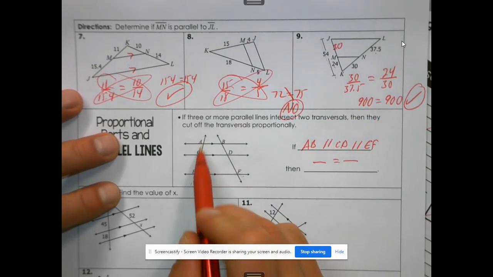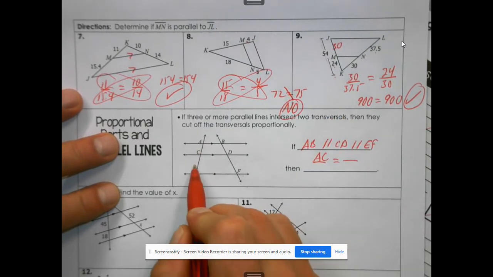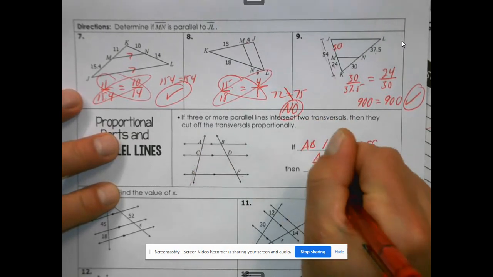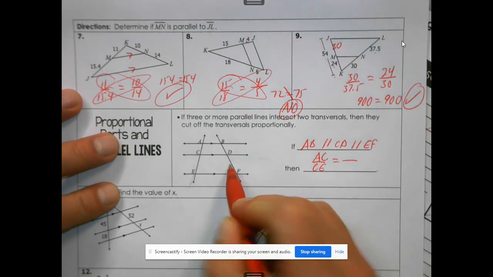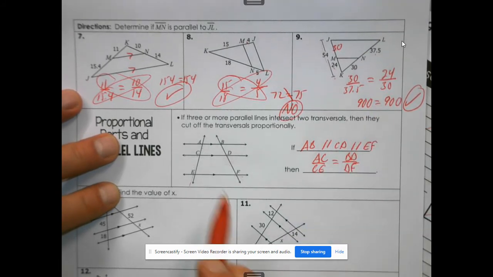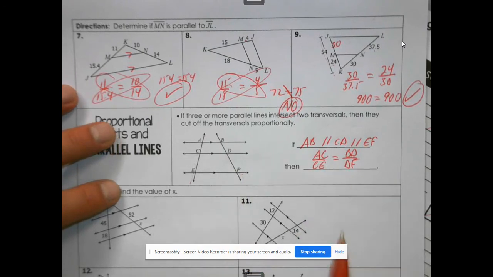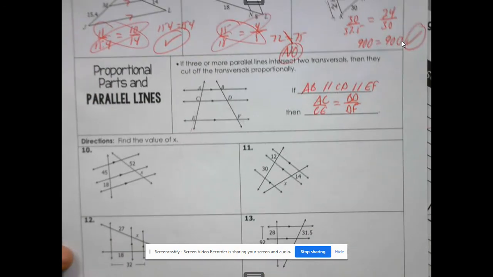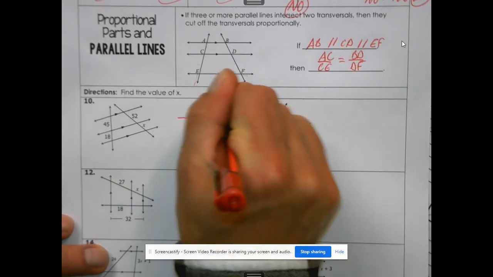I can go AC. Let's go top down, top down. AC over CE is equal to BD over DF. All right, so just make sure you've got parallel lines cut by 2 transversals, then you can set up these proportions and solve for the variable. Kind of easy stuff. Just stay consistent with your setups.